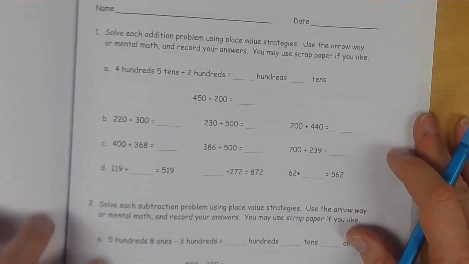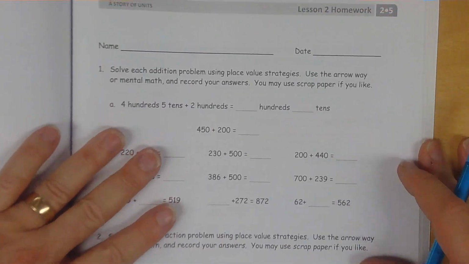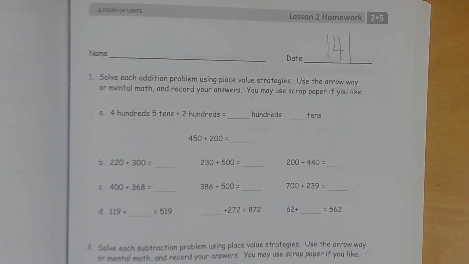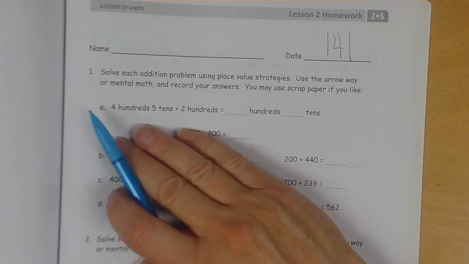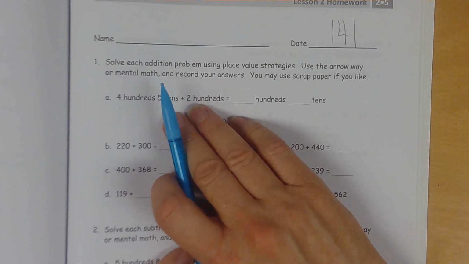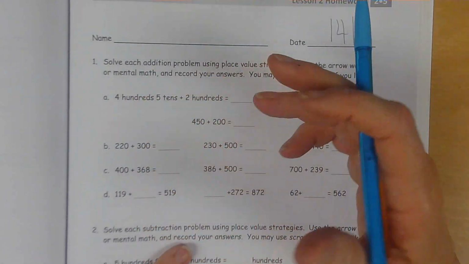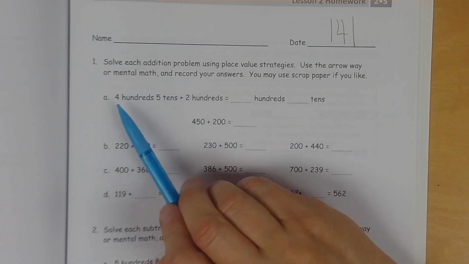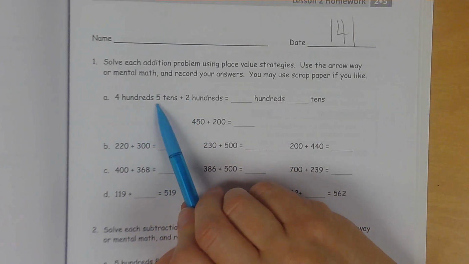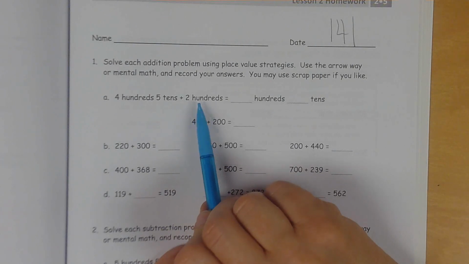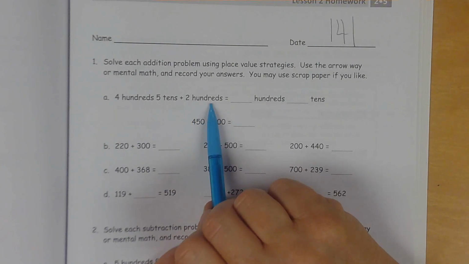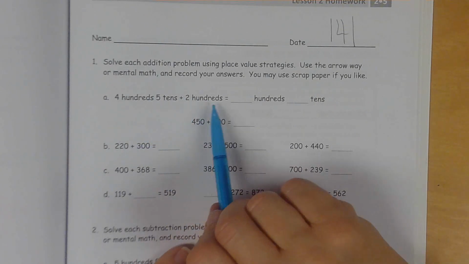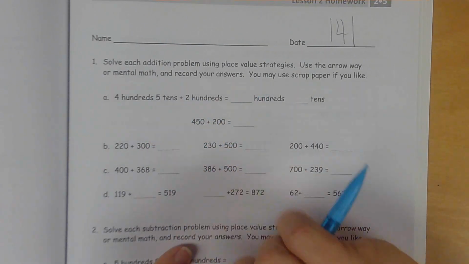Go ahead and turn. We're on page 141 now. In this first part, we did this in class too. It's just trying to help you understand. If we say the number in unit form, so we have 4 hundreds, 5 tens, plus 2 hundreds, then we are going to have how many hundreds at the end?